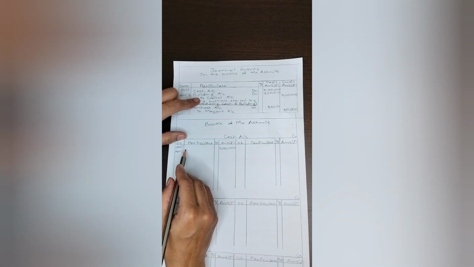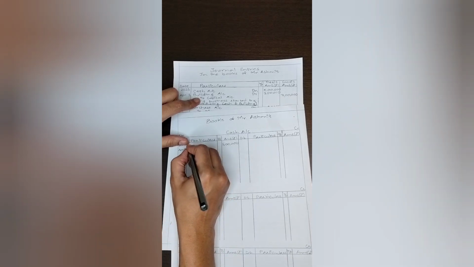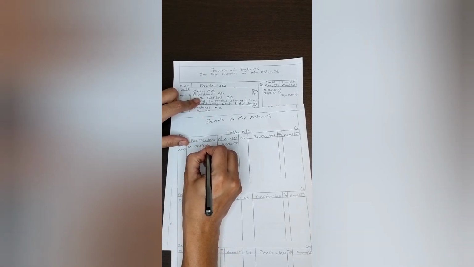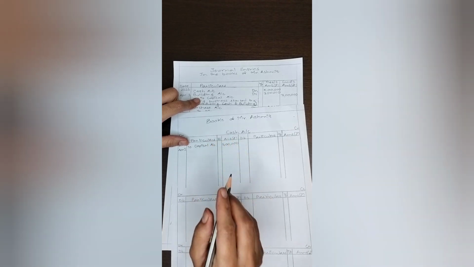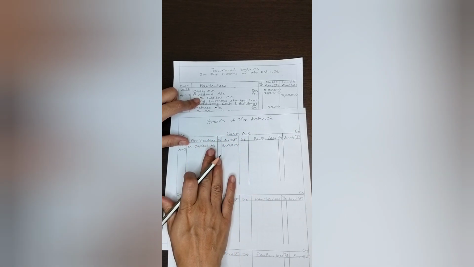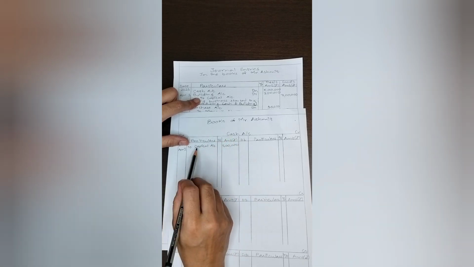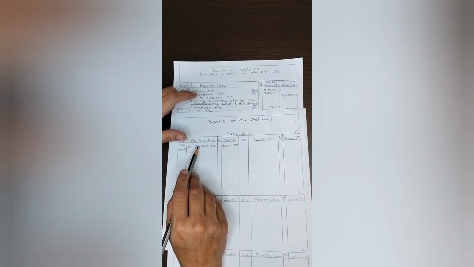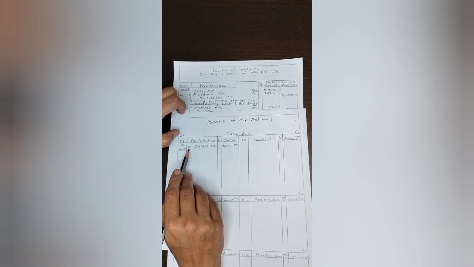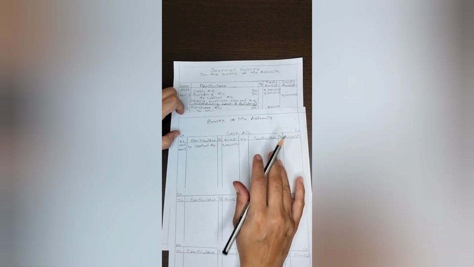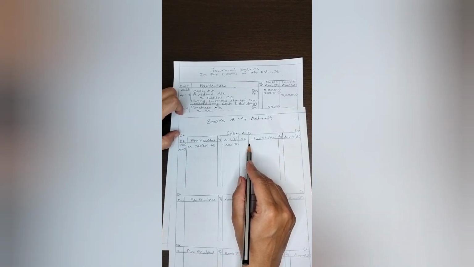He has introduced it in the form of capital. So what will we write here? To capital account. This will give us a clear idea: cash account, cash comes into the business, and how does it come? In the form of capital. Now, when we are writing on the debit side, we have to write To. When we are writing on the credit side, we will write By.